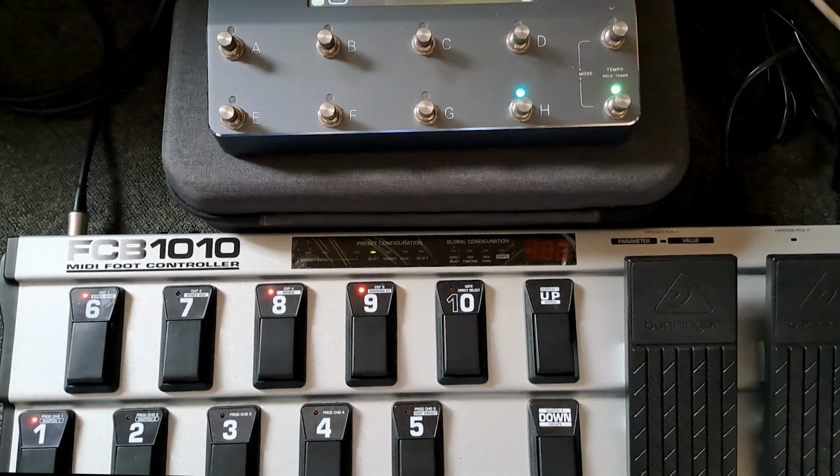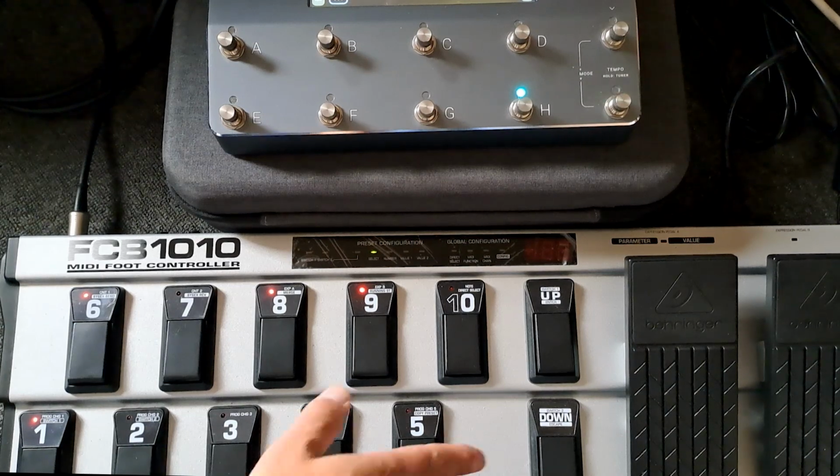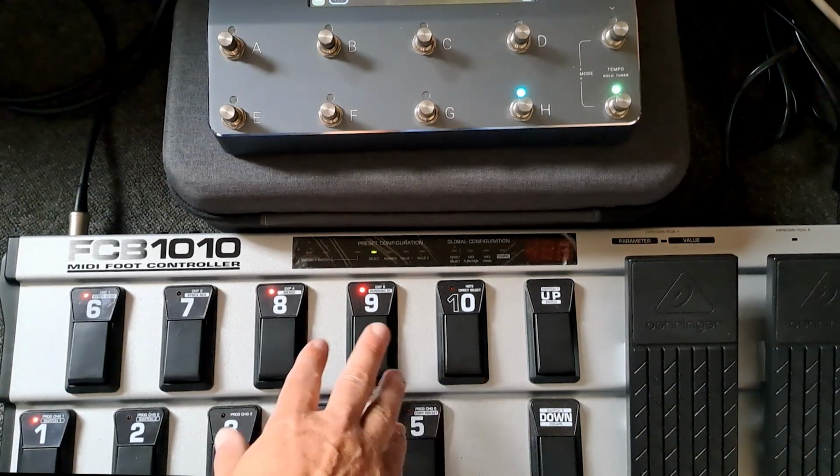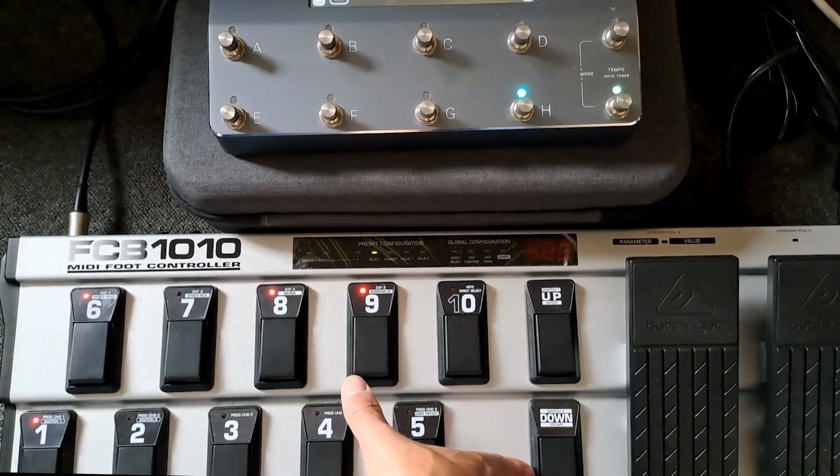If I want to set up 2 CC numbers, or if I want one pedal to do 2 things, I'm going to show you how to do that as well, because that was something of a head scratcher. So I'm going to come out of this.